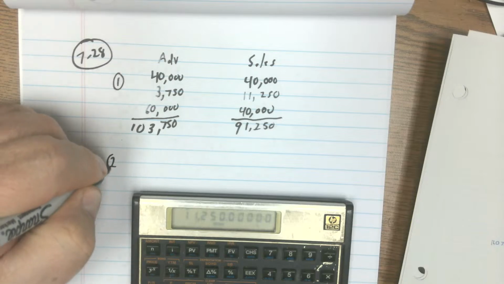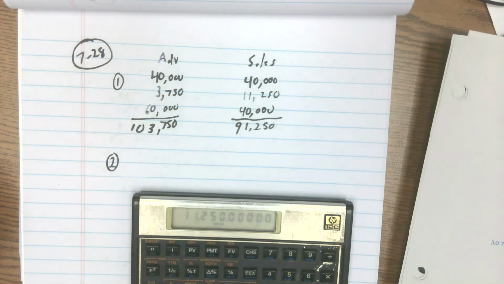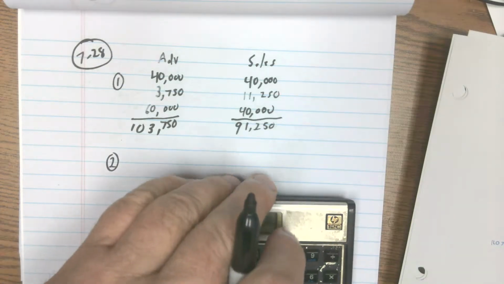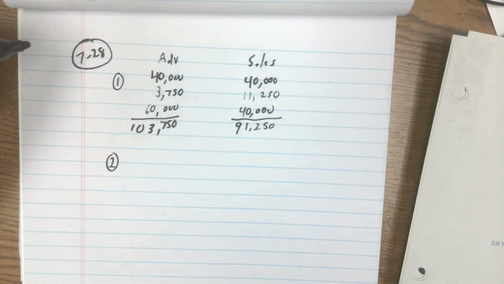Part two then uses the step method. We're going to use the actuarial first.